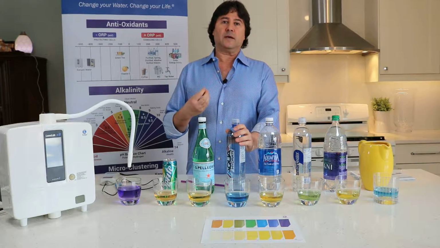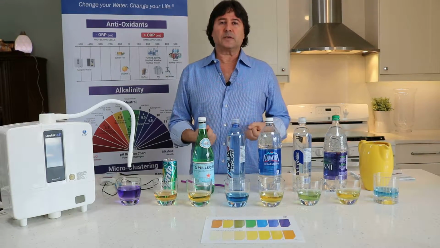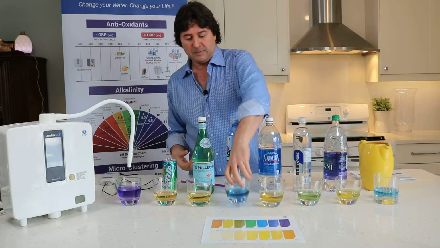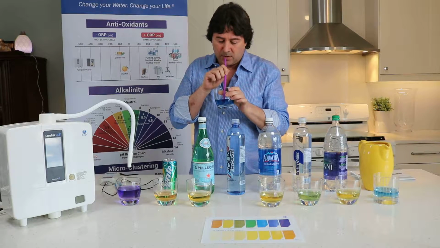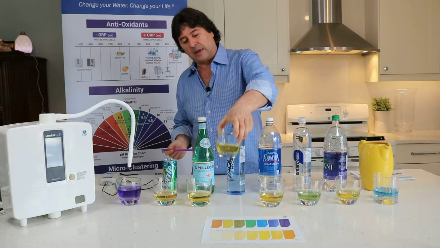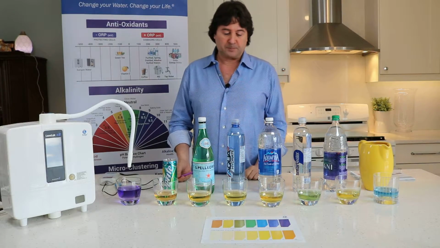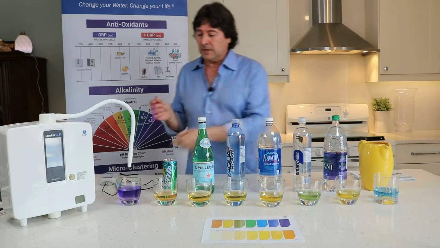It'll create things that build up in the joints. It'll create kidney stones. Let's do this. Let's oxidize this water. Look at that. That's what the actual pH of that water is. And what I did was I just oxidized it. I blew into it and oxidized it.